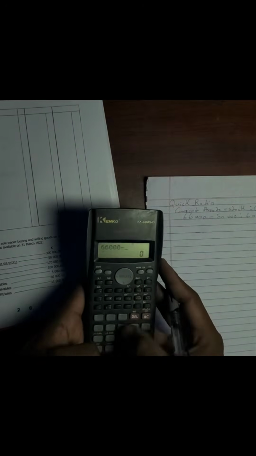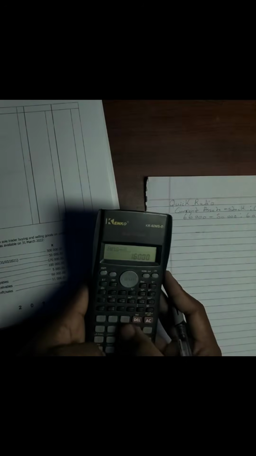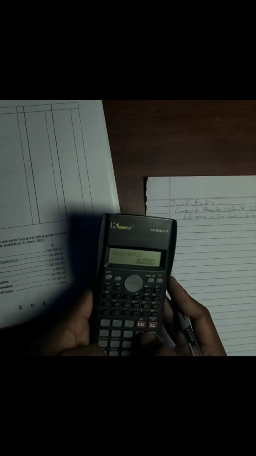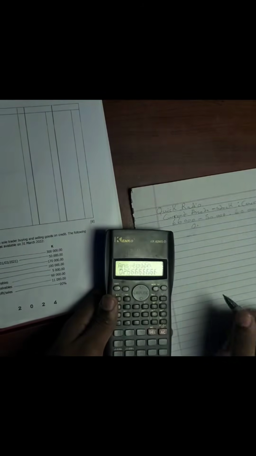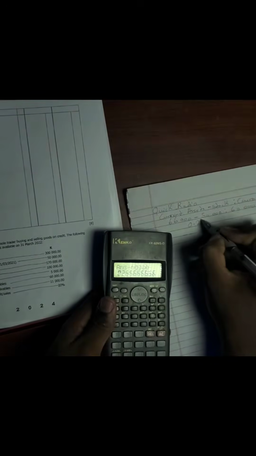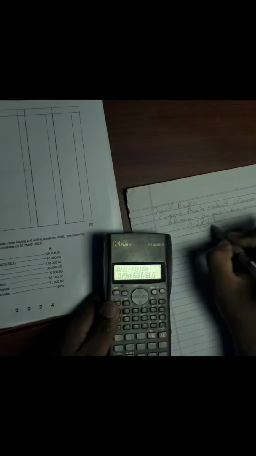So 66,000 minus 50,000 divided by 60,000. This should give you 0.2721. You put them in this form and you actually get it right.